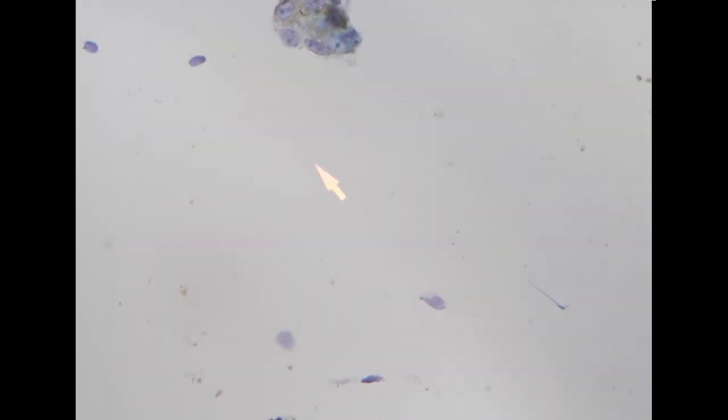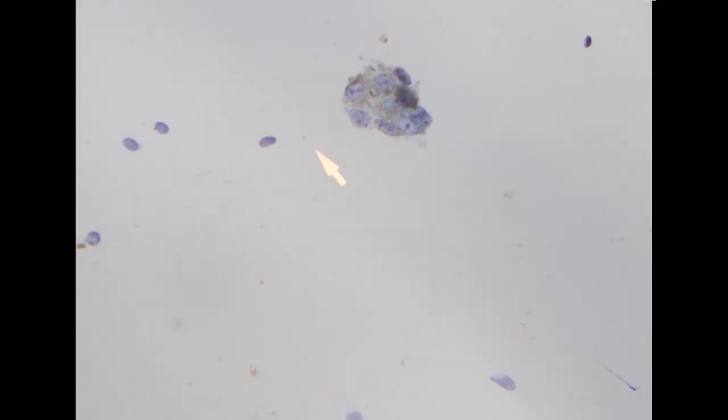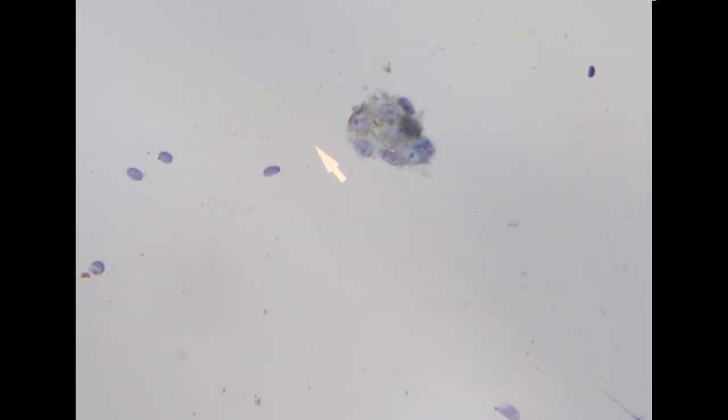I would say this focus would be diagnostic. As a cytopathologist, we used to make diagnosis out of very limited specimens, so we really need to identify at least one focus that we feel very comfortable to make a definite diagnosis. I think this cluster I would feel comfortable because I do see marked nuclear atypia.